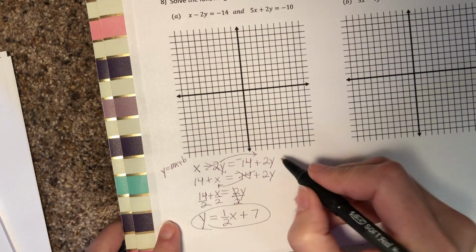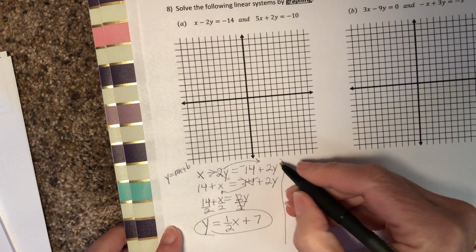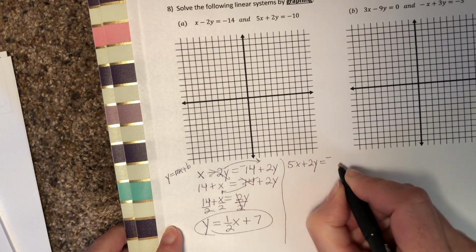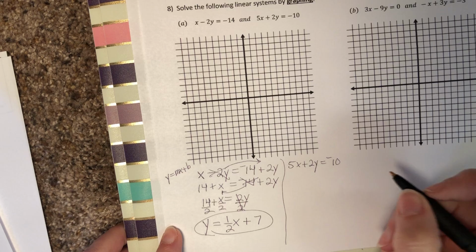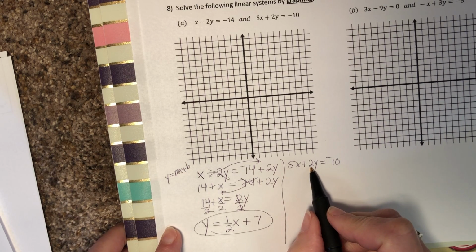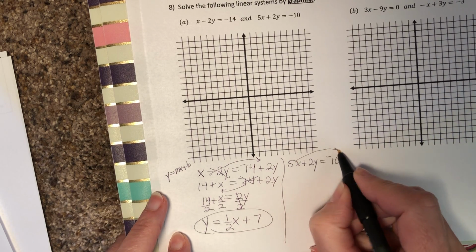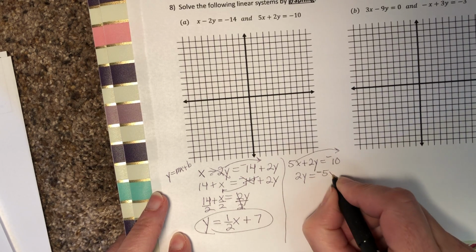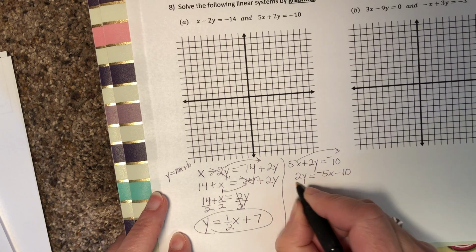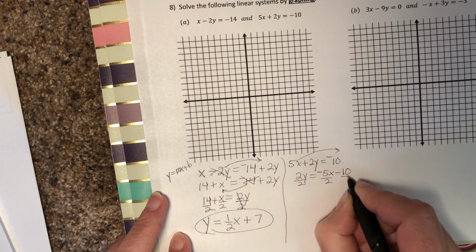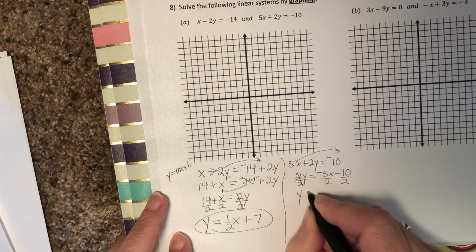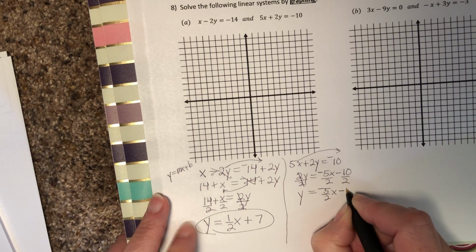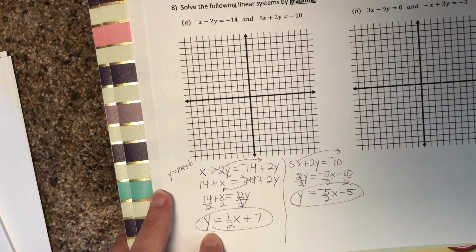And let me go ahead and rearrange the other one. So 5x plus 2y equals negative 10. Looking at the y term first, it's positive, so I'm not going to touch it. I'm going to move the x term over, so I get 2y equals negative 5x minus 10. Divide everything by 2, and I get y equals negative 5/2 x minus 5. So that's my second equation.